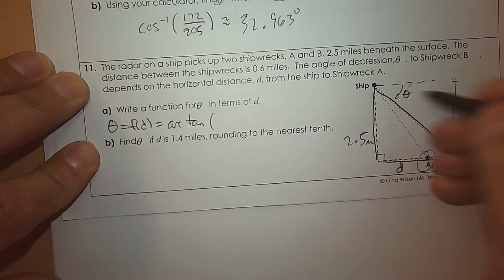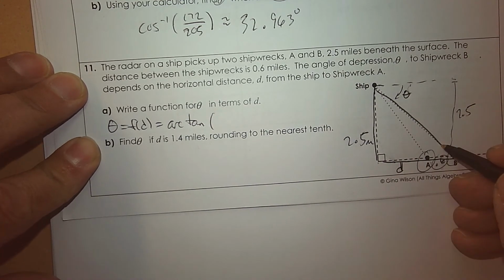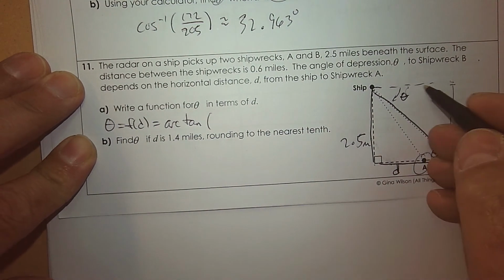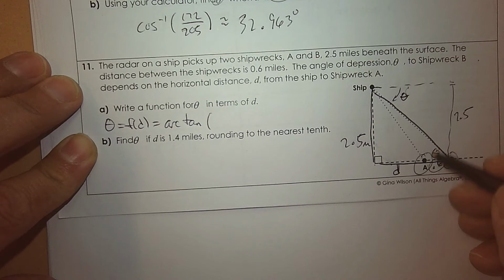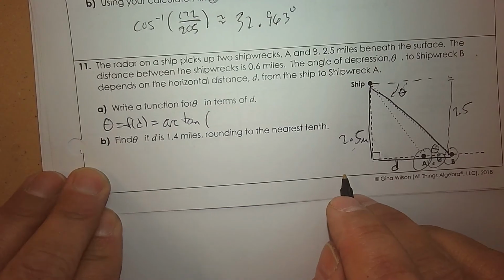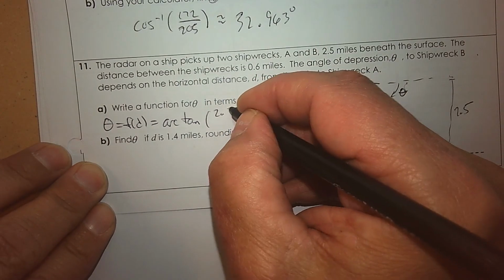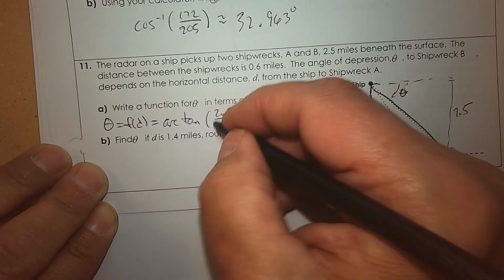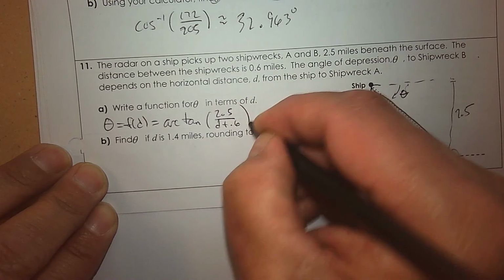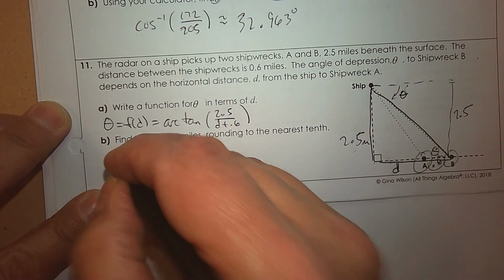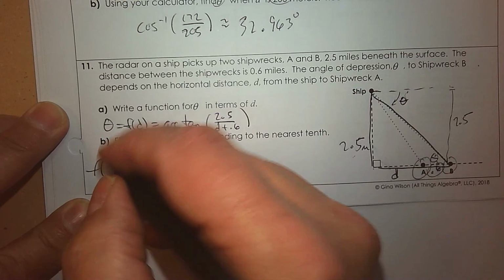And then when I think of that, that angle that's outside the triangle will end up being inside the triangle here. You can use like a Z pattern with parallel lines. And if I want to know that angle in terms of the opposite is 2.5, and adjacent to that is D plus 0.6. And that's it. So then use that function to evaluate at 1.4.